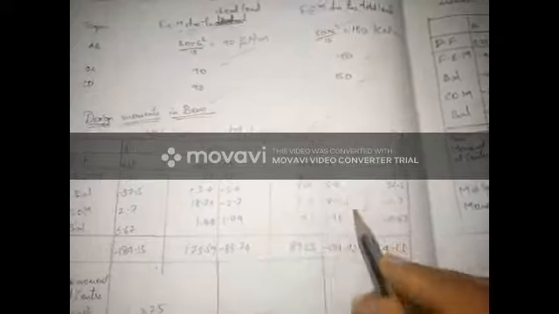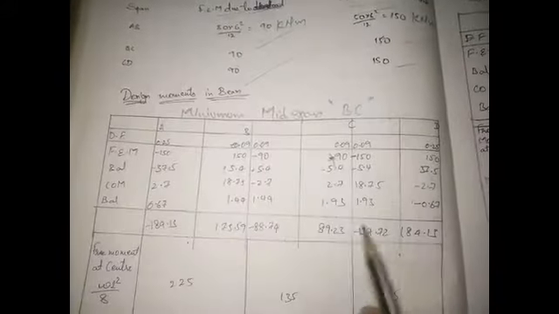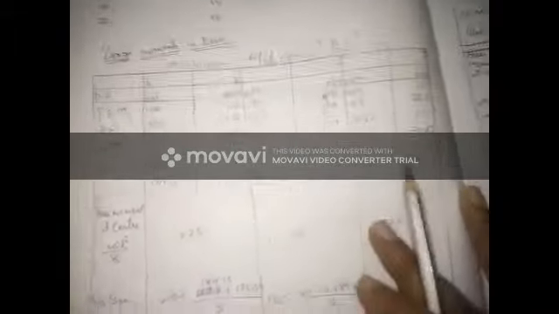And minus 150 plus 150. As you know, in the process of moment distribution, one thing we are supposed to remember is that at fixed ends the distribution factors will be 0, so you don't get any values at alternate balancing conditions.